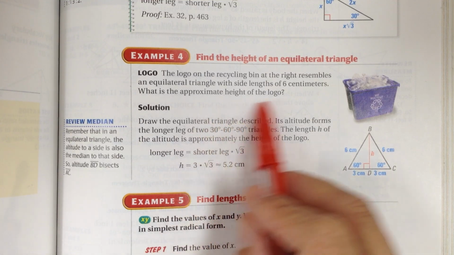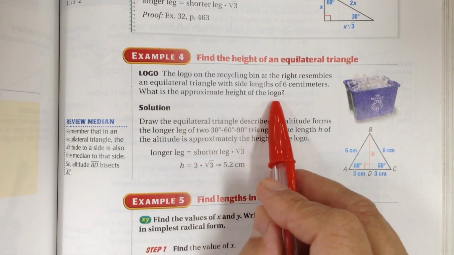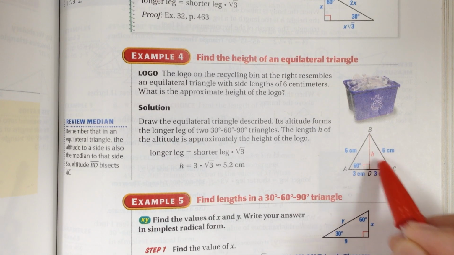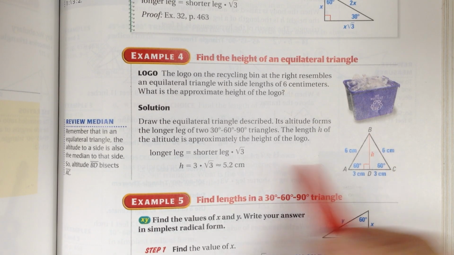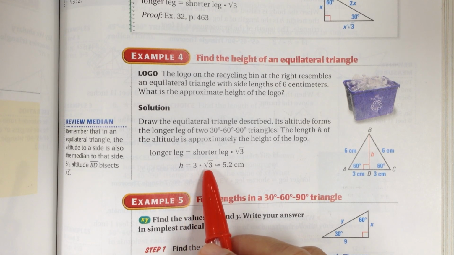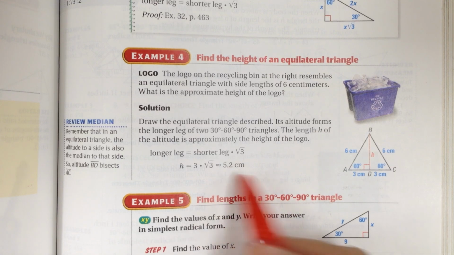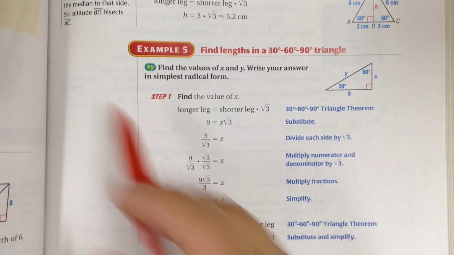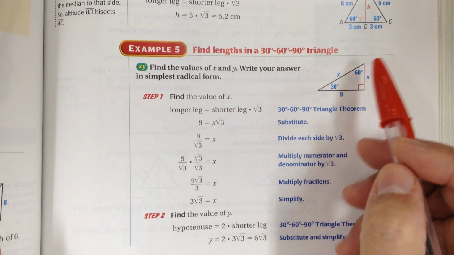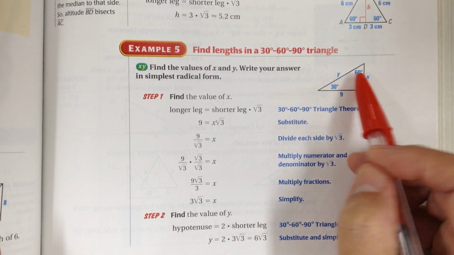Okay, and then what is the approximate height of the logo? Well, height, remember, from short to long, you multiply by square root of 3, right? So the height will equal 3 square root of 3, and use your calculator, you get 5.2, okay? Now over here, again, find the length in a 30, 60, 90 triangle, okay?